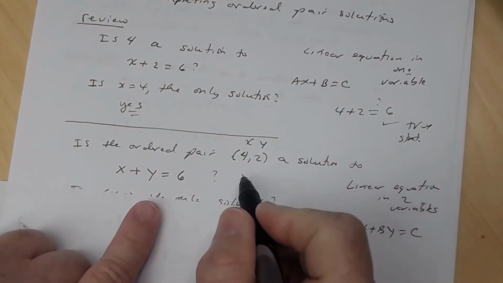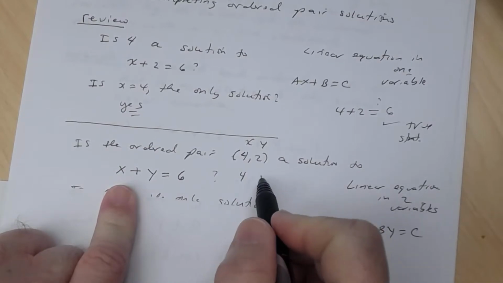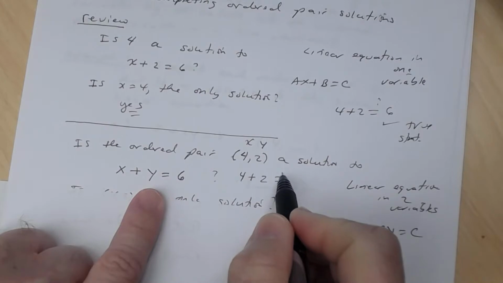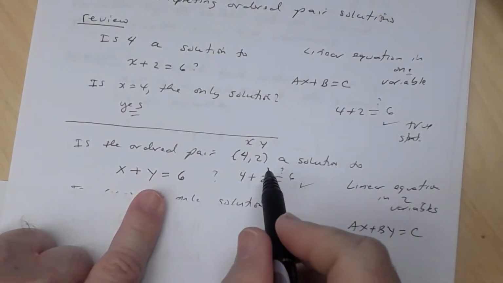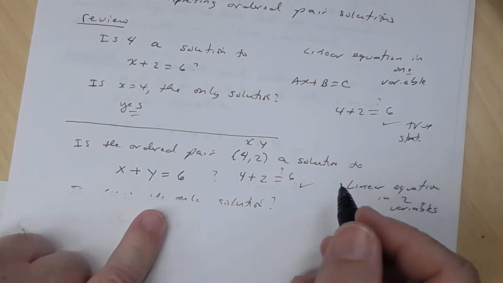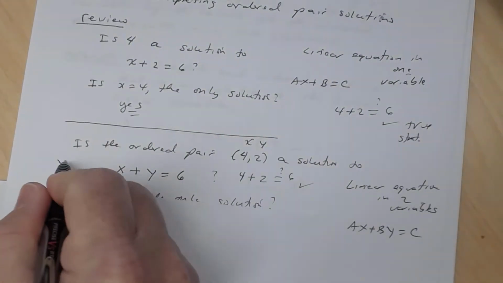So you're asking yourself, is 4 plus 2 equal to 6? The answer is yes. That's a true statement. So the ordered pair (4, 2) is a solution. Is this a solution to this linear equation? The answer is yes.